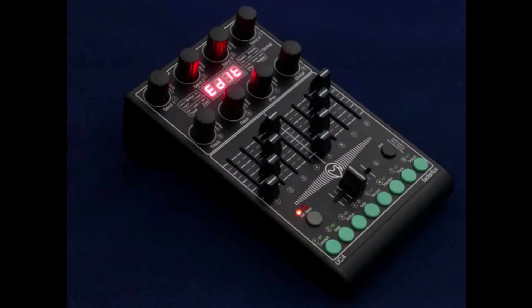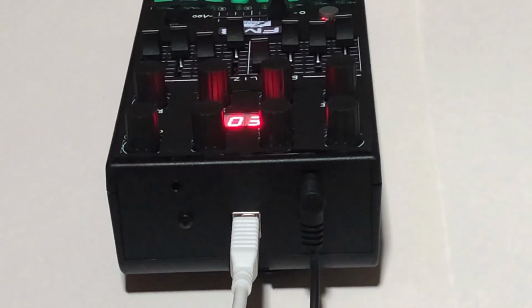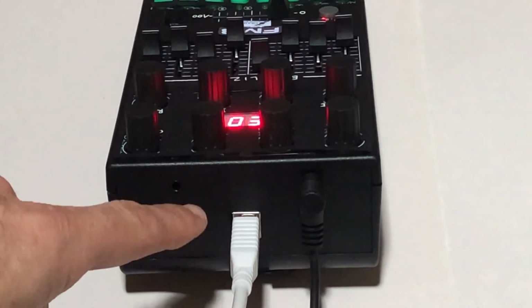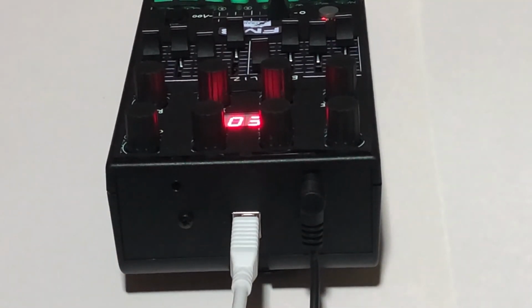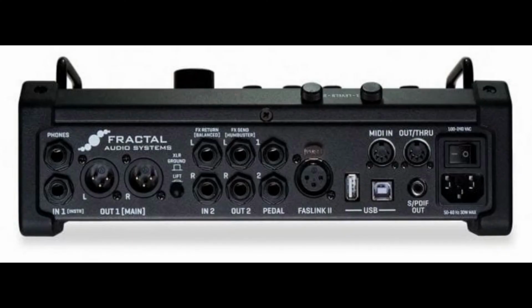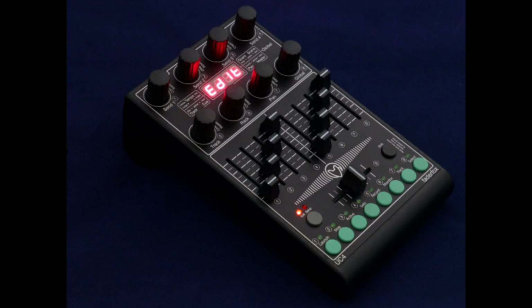Finally, note that the UC4 needs power from a computer, a smartphone, or a 5V power supply. But on stage you might probably want to avoid installing your laptop. Then, what about the USB-A connector, which is waiting for an application? Wouldn't it be a good idea if Fractal Audio Systems engineers enabled the 5V on the USB-A connector to power up the UC4? I hope this video has been useful.